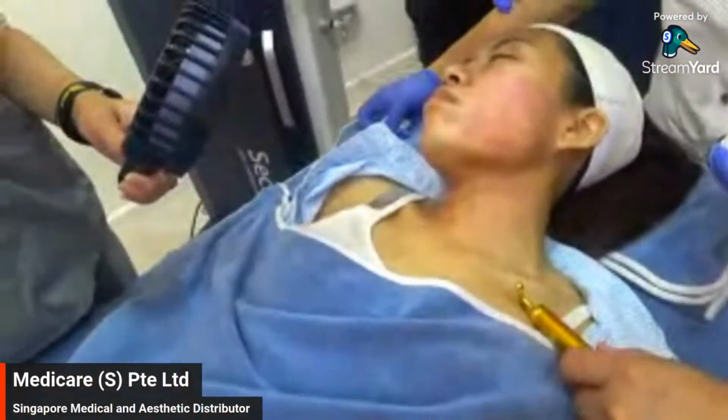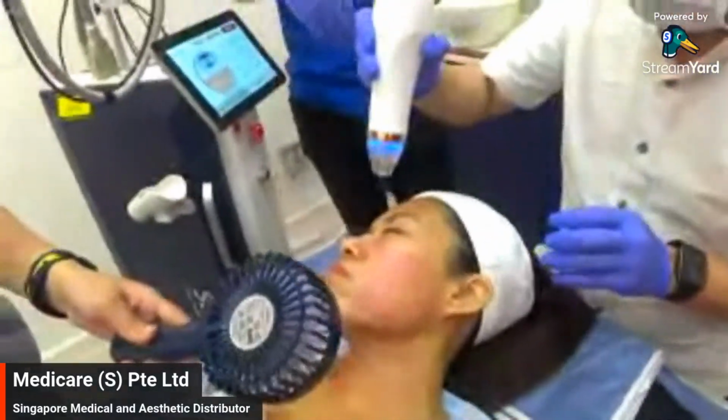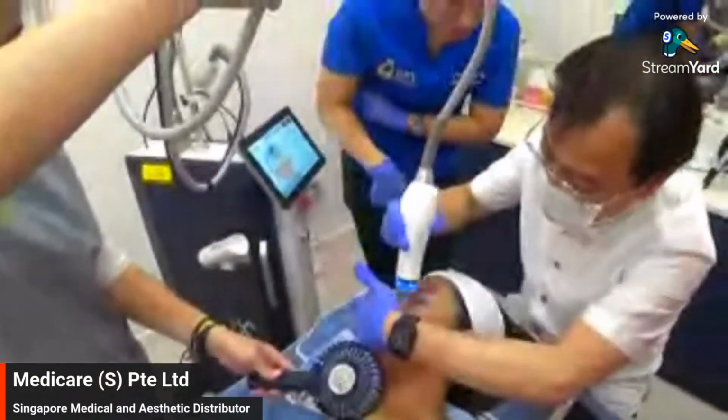Maybe you work on the upper face first, and we let the neck turn red, and then we work on it. The nose is also more perfect, so let's do the nose.